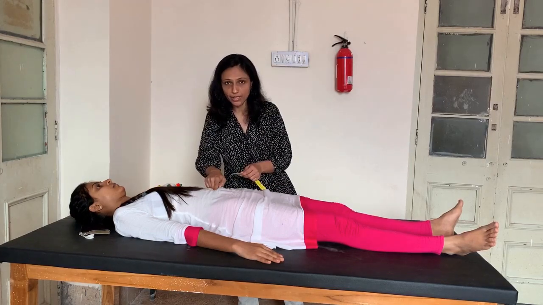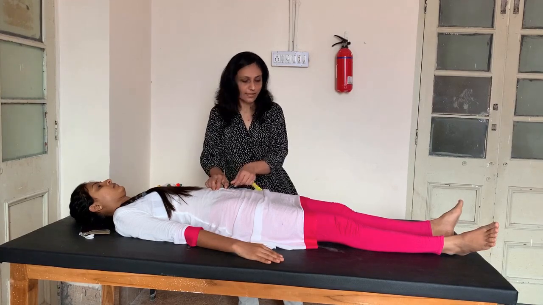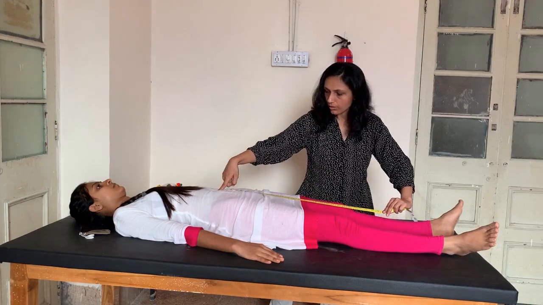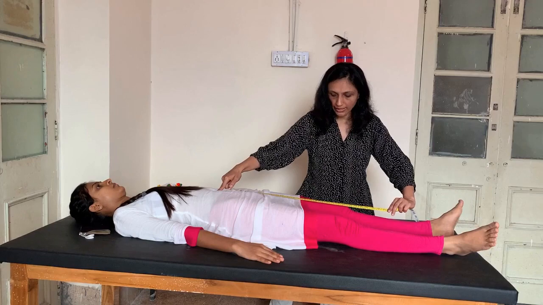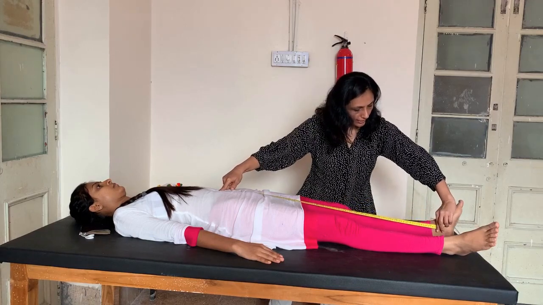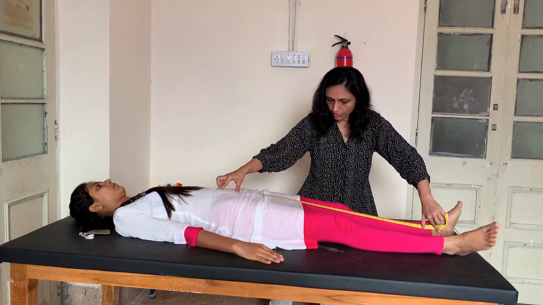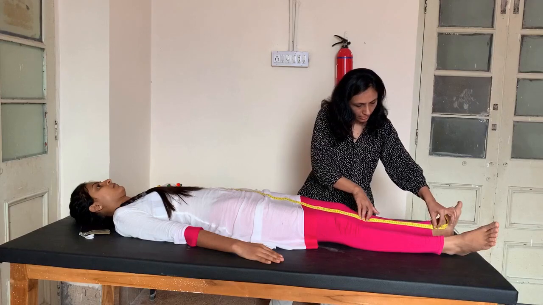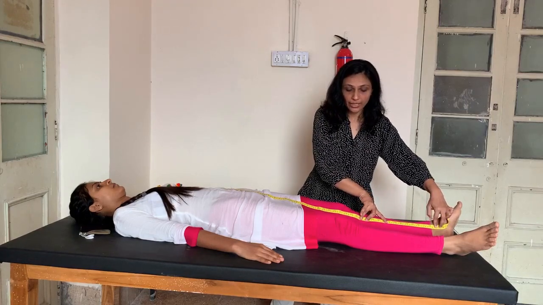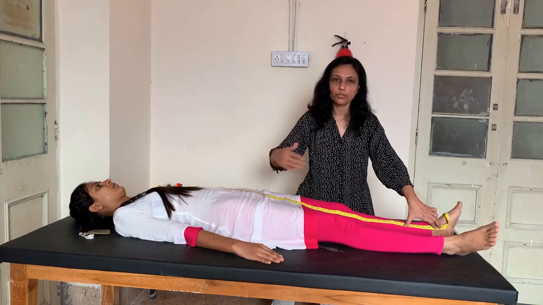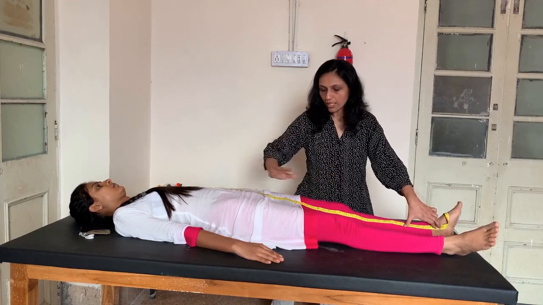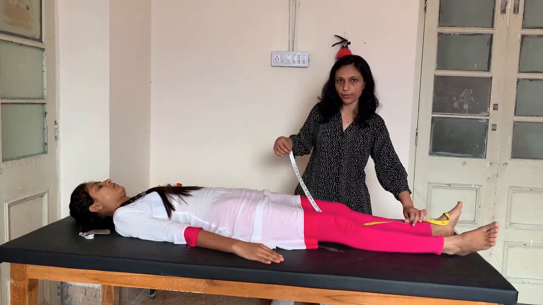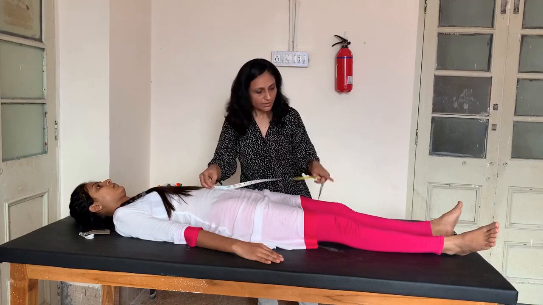Here we are considering the umbilicus as a midpoint, and the second point to be considered is the medial malleolus. So I am putting my first point of the tape at the umbilicus and the second point at the medial malleolus. Here you need to consider the proper placement of the tape, so that the placement does not give you any discrepancy. Clothing needs to be taken care of while you are measuring for the apparent or true length discrepancy. This is for the left side.